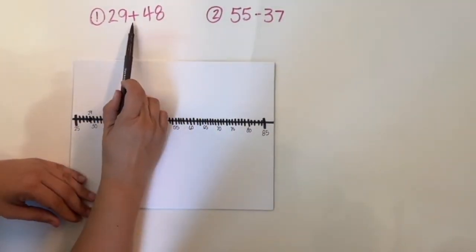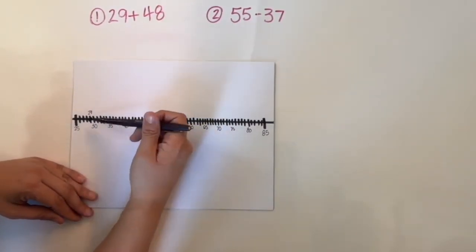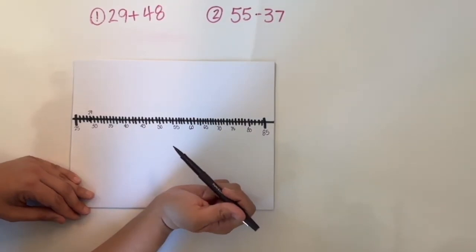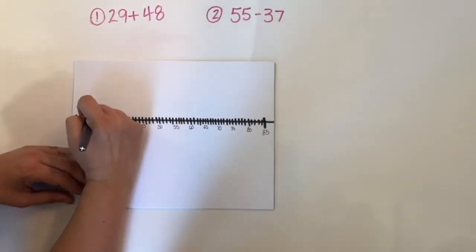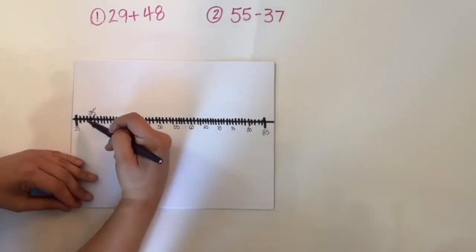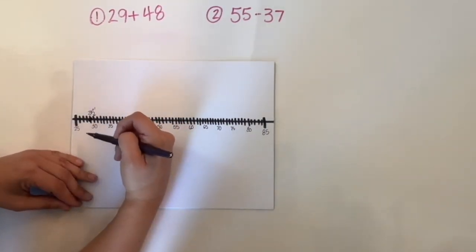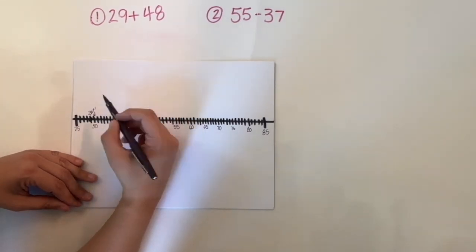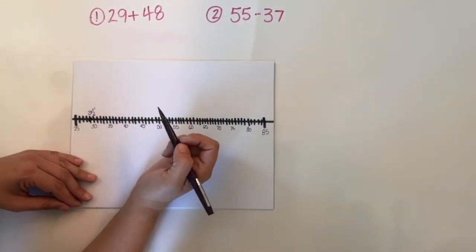And I know that I'm joining 48 to this number here. And so I'm going to count up 48 more and see where I land. I notice that first here I can jump 1 and I'm at 30. And now I need to jump, let's see, I only jumped 1, so 48 take away 1 is 47. So I've got 47 to go.